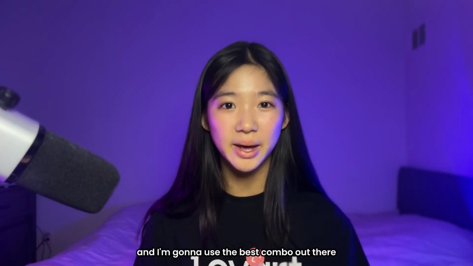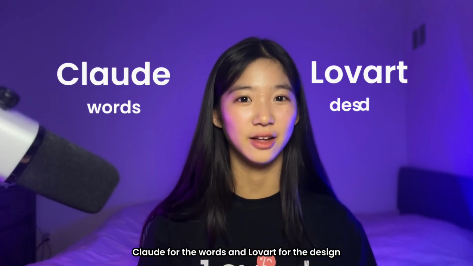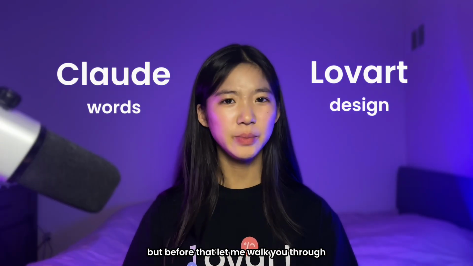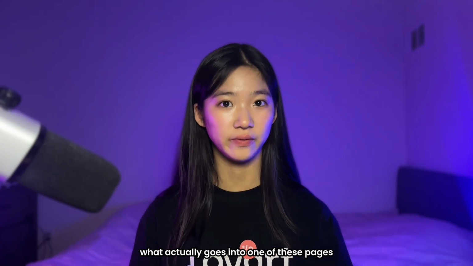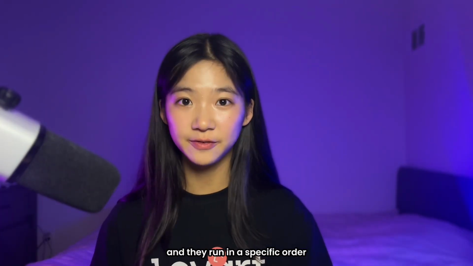And I'm gonna use the best combo out there, Claude and Lovart. Claude for the words and Lovart for the design. But before that, let me walk you through what actually goes into one of these pages, because the structure is what makes it sell, and they run in a specific order.